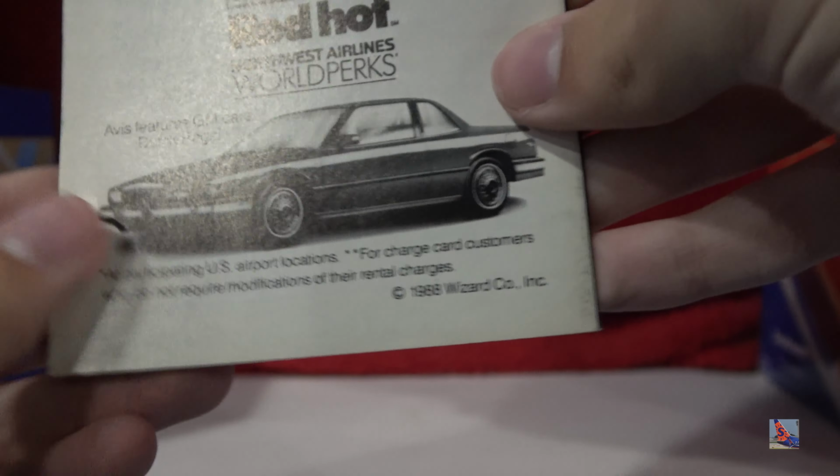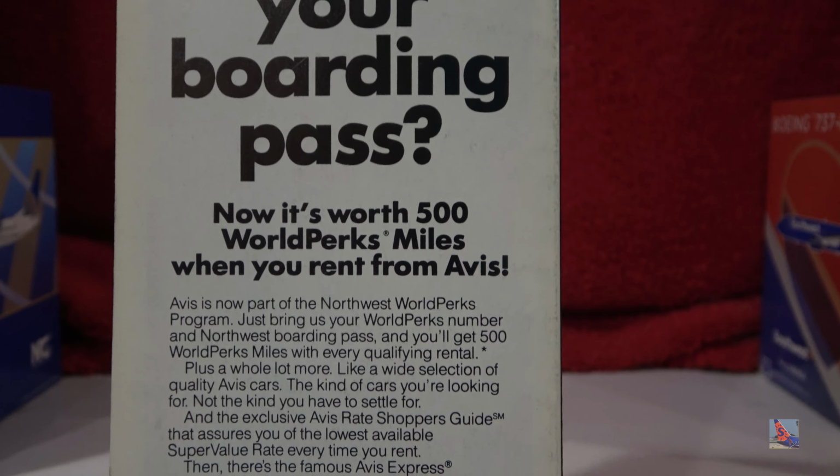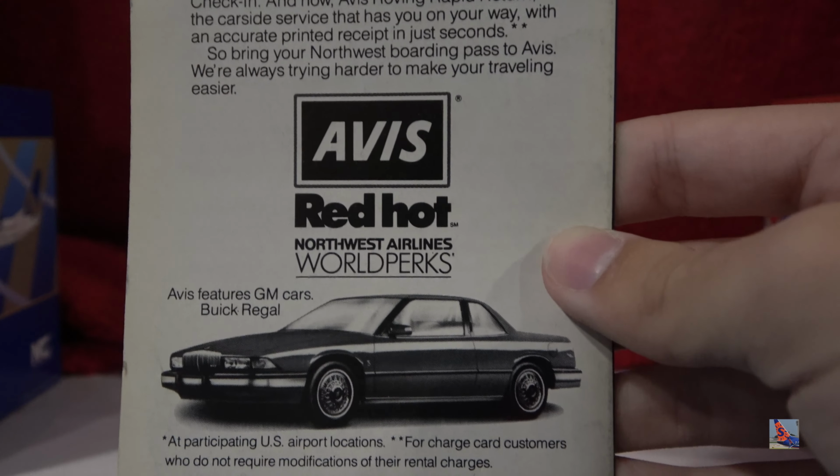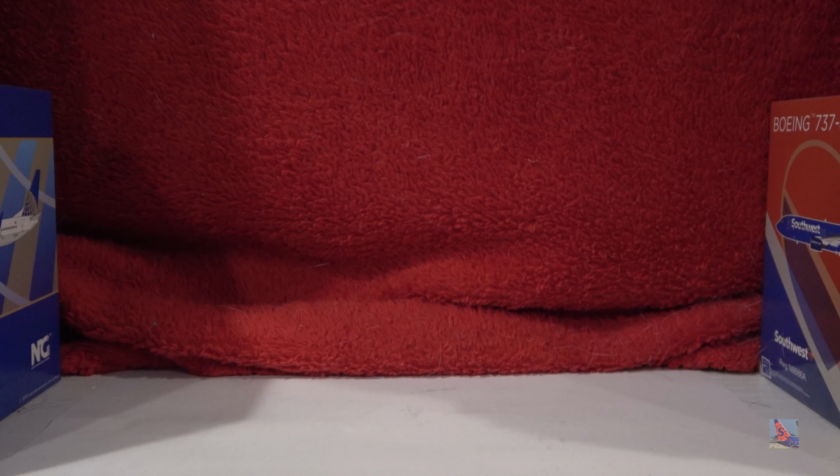And then we have an AWS advertisement for car rentals, rental cars, all that fun stuff. 500 World Perks miles when you rent from Avis. So that is really nice right there. Good deal. Where's your boarding pass? So very applicable right there in reference to the design.